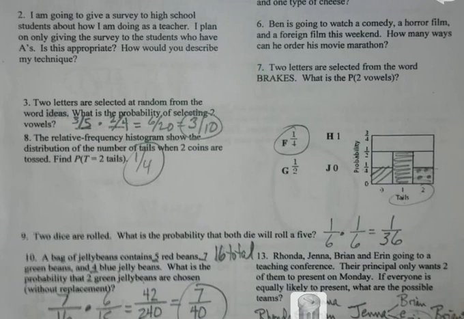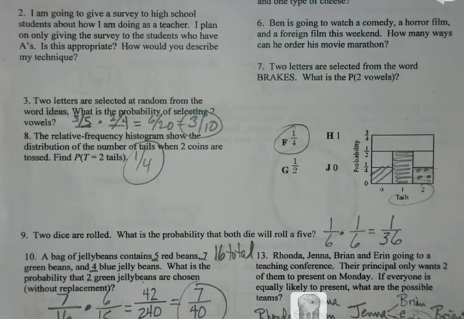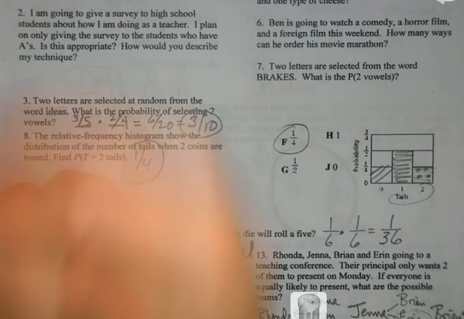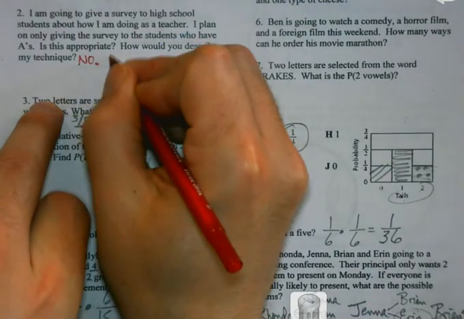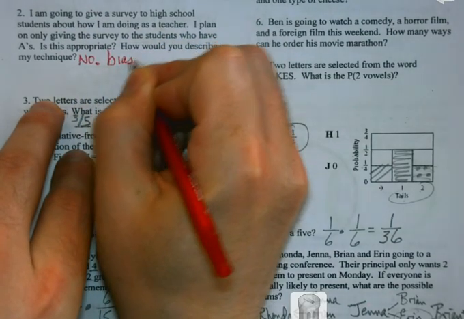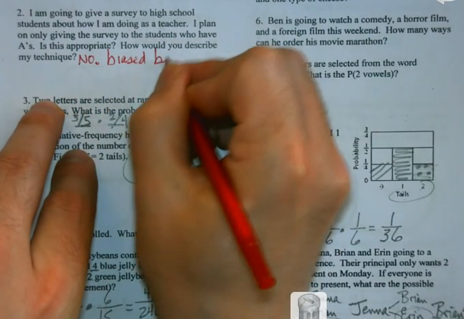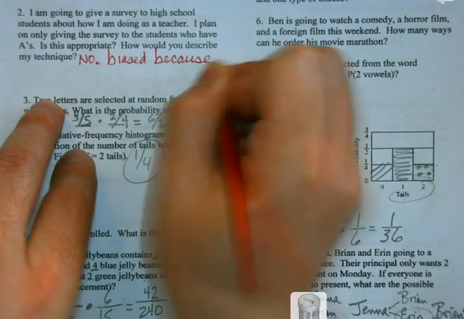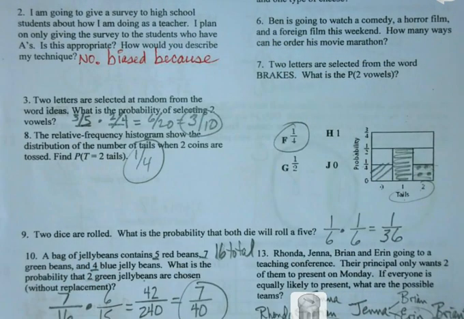Okay. I am going to give a survey to high school students about how I'm doing as a teacher. I plan on only giving the survey to students who have A's. Is this appropriate? No. Why is it biased, though? Because he's only surveying students who are doing well in his class.